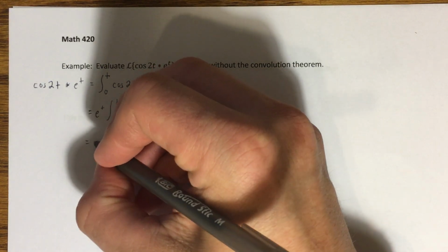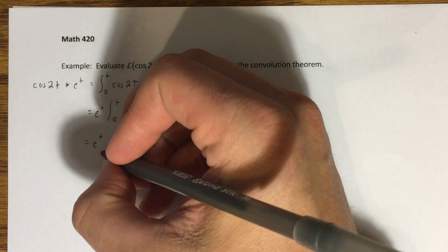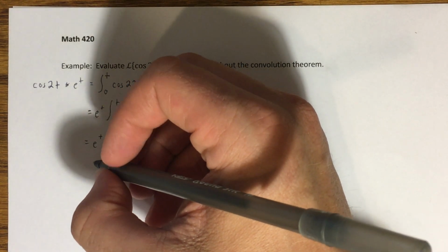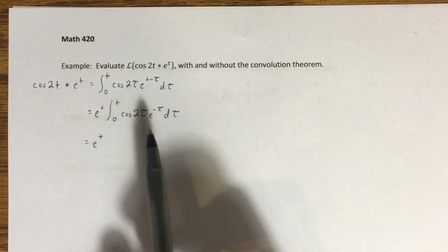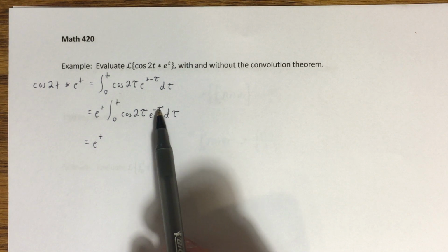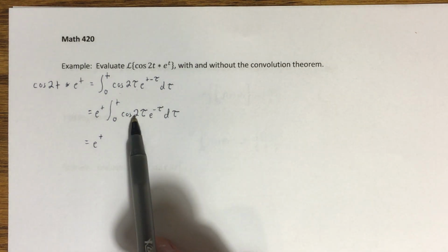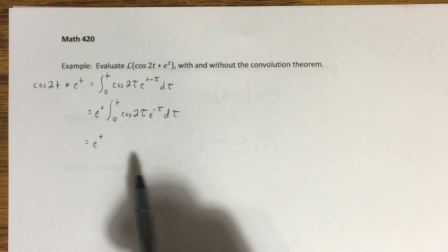Okay, now the next thing I would have to do here is some integration by parts, and I'm going to skip showing u, dv, du, v and all that, and just go to what this would be. But I will mention what I'm choosing as my u and my dv. So e to the negative tau is going to be my u. Cosine of 2 tau d tau is going to be my dv.